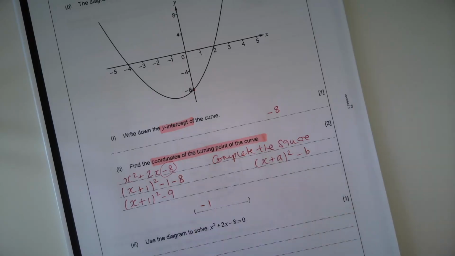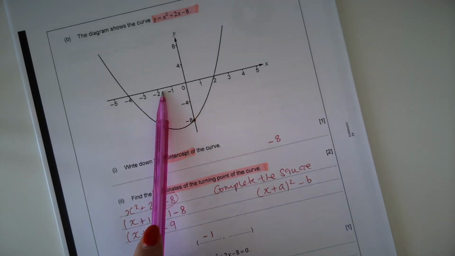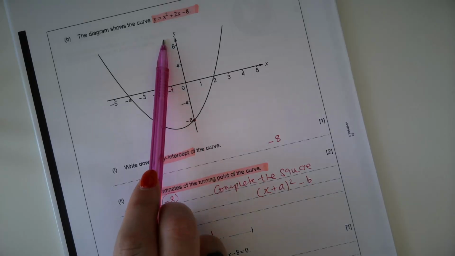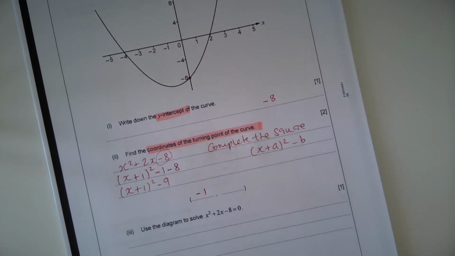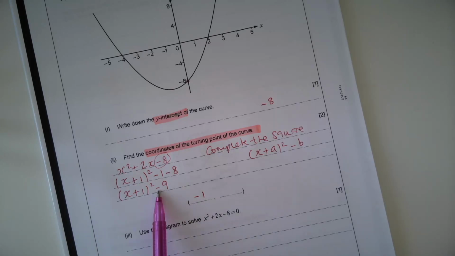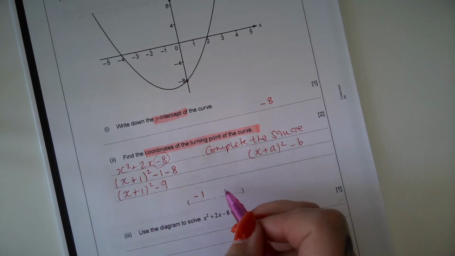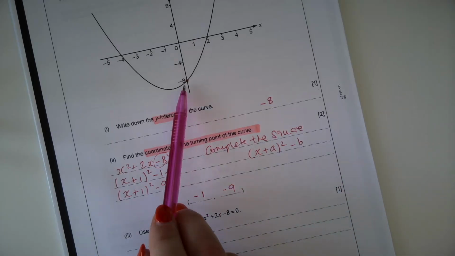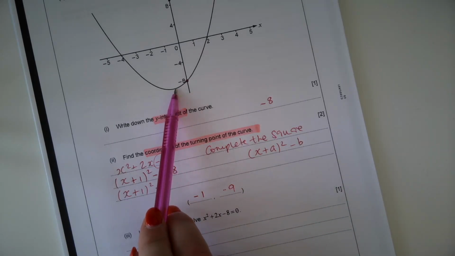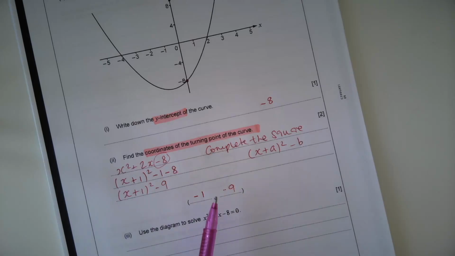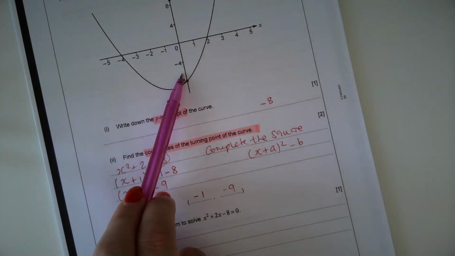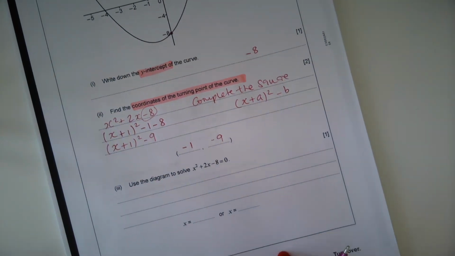So the x coordinate of the turning point is -1, and if we look at that graph, that would make sense, because -1 is central between those two x-intercepts that we can see on the graph there, and we want it to be that line of symmetry. And then the y-intercept is exactly what's on the outside of the bracket, so the y-intercept is -9, and if we just look at our graph, that does make sense to us, because the turning point would be roughly here. So that would be around -9. We did it algebraically though to be safe, because we can't really be accurate with that scale.